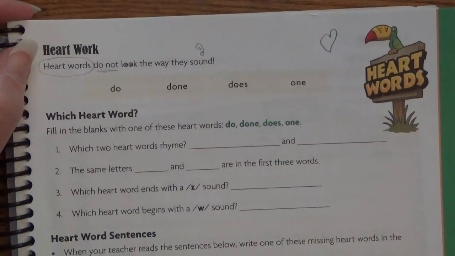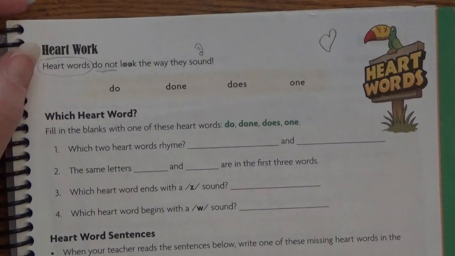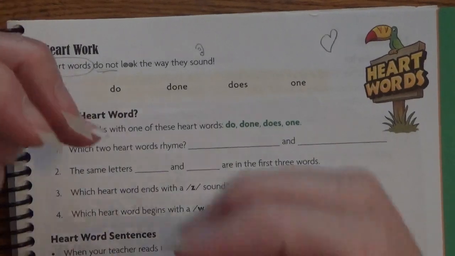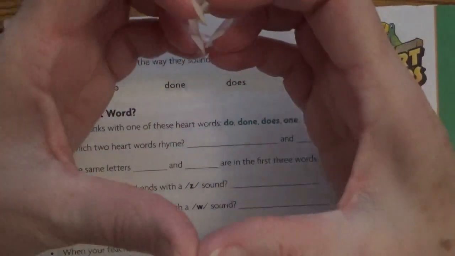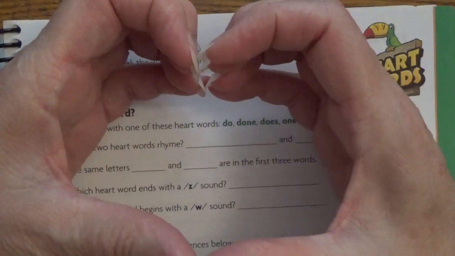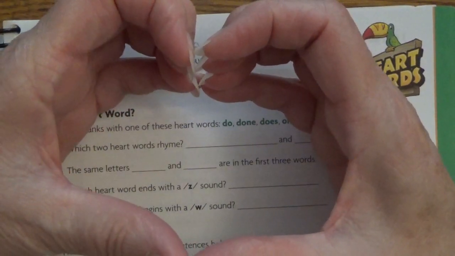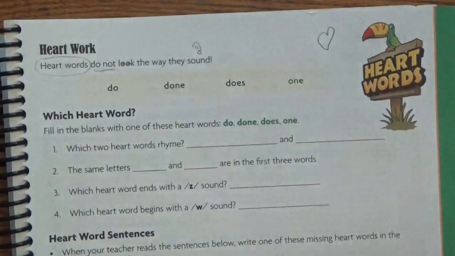So you can't listen for them. I mean, looking at them, you can't hear those sounds. You have to remember them by heart. My heart's too big. Got to remember them by heart. You got to memorize them. Ingrain them in your brain.